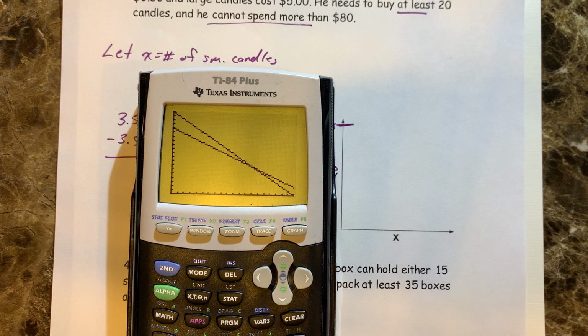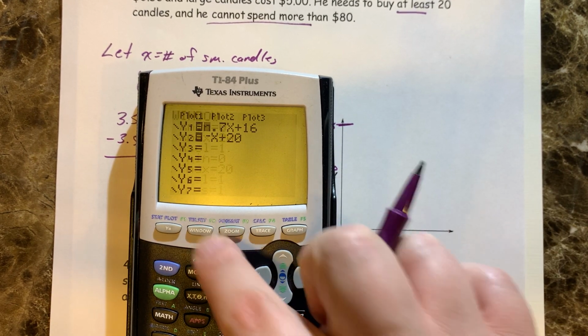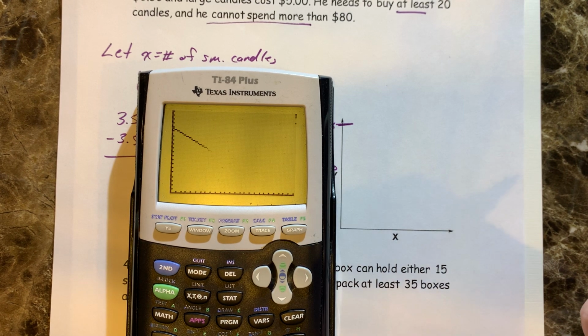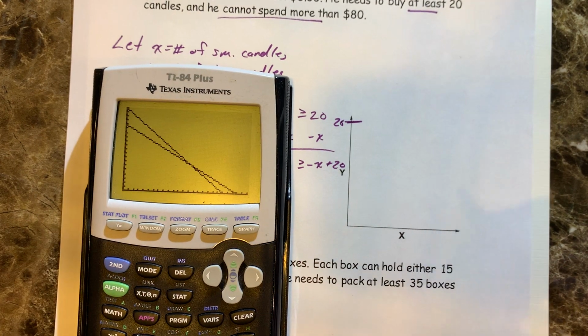And a little better, but not perfect because it's still going off. So let me up that window for a domain going up to 25. And we go ahead and we look at that there. That one's hitting finally, and that one's hitting as well. So I'll use this as my example.